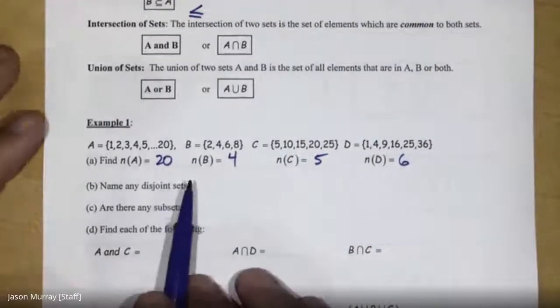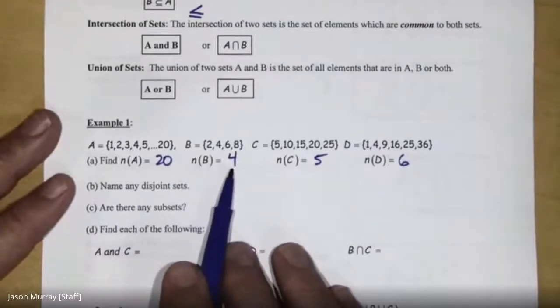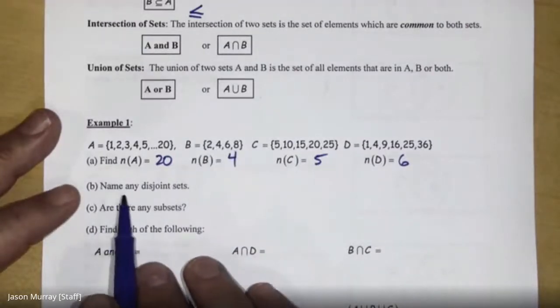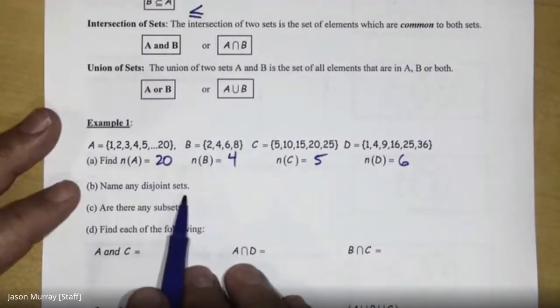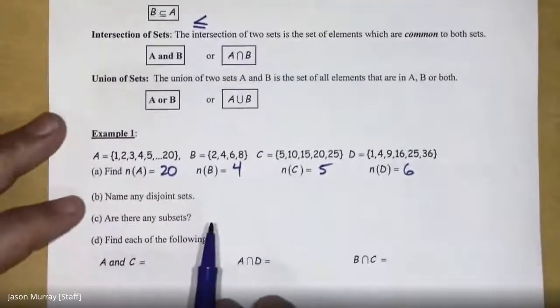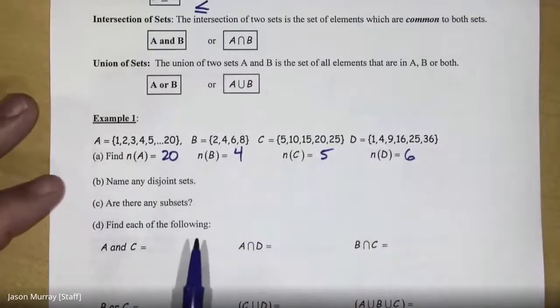Okay, so now that we know this is how we talk about how many things or how many elements there are in a set, I want you to name any disjoint sets now. Think about the definition of disjoint sets and then name for me what sets here might be disjoint, have nothing in common.